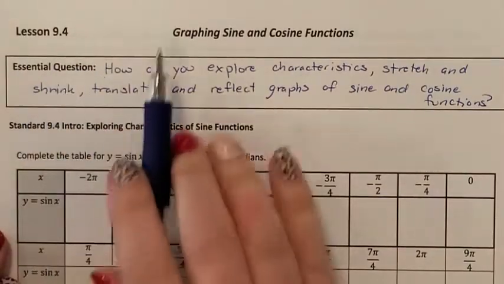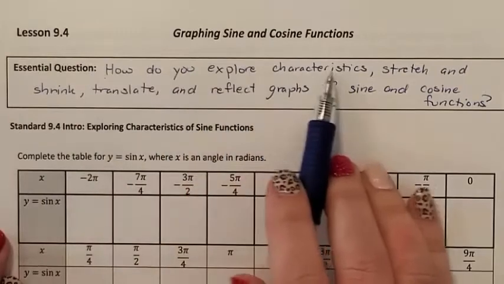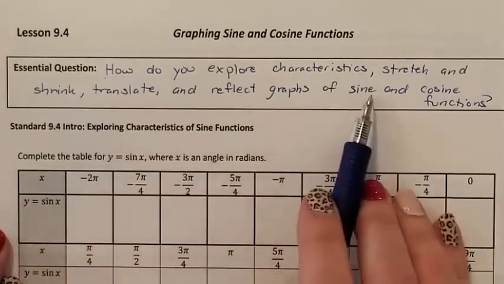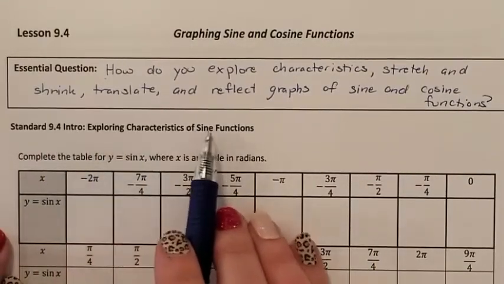Lesson 9.4, Graphing Sine and Cosine Functions. Our essential question: how do you explore characteristics, stretch and shrink, translate and reflect graphs of sine and cosine functions? Standard 9.4, Introduction. Exploring characteristics of sine functions.